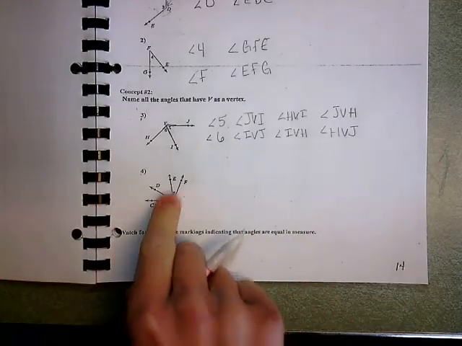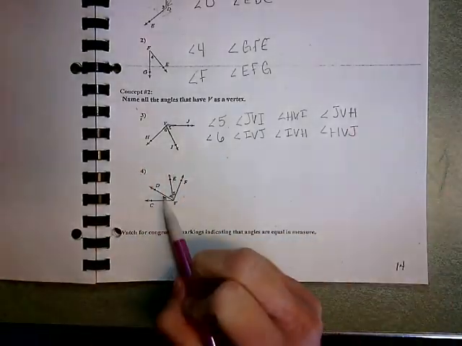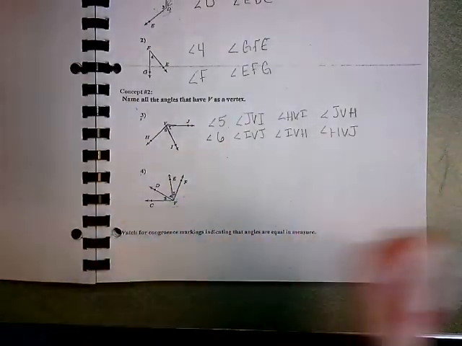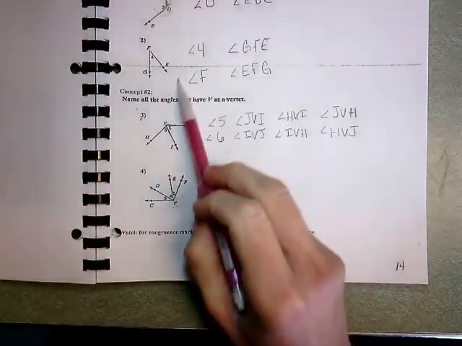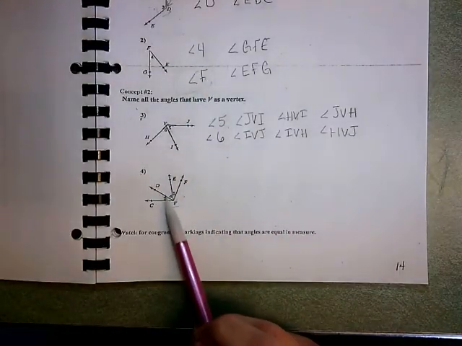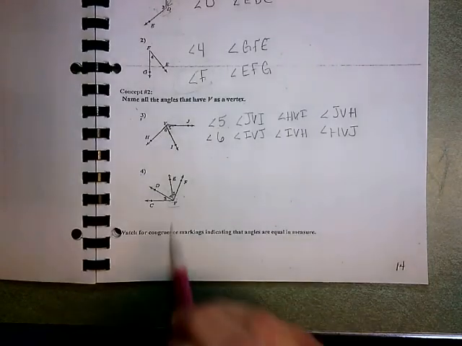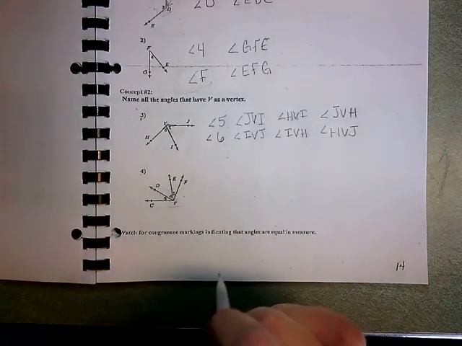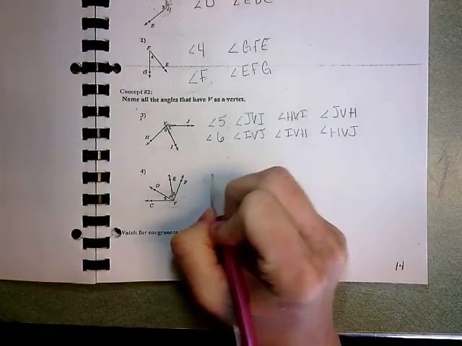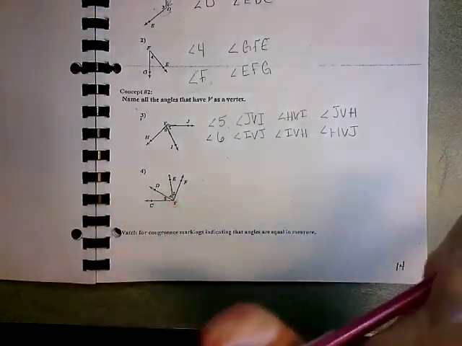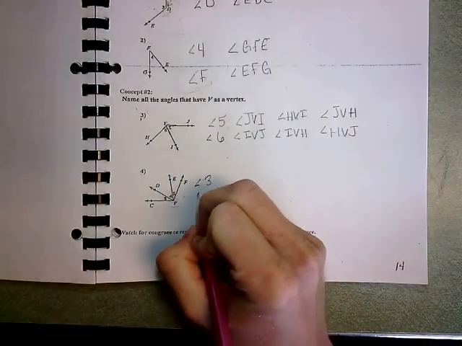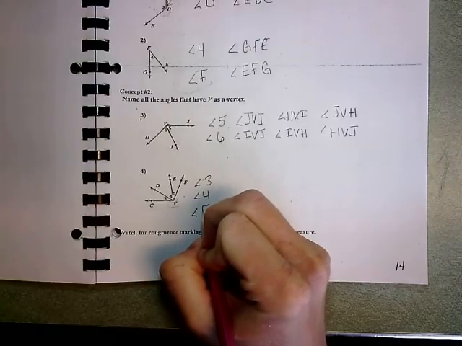All right, so now let's look at 4. There are 3 different angles with vertex V, but it's still the same process. We cannot use a single letter. We have to use either 3 letters or the numbers that are in the vertex of the angles that are labeled on our diagram. One of the ways we could name an angle that has V as a vertex is angle 3. We could say angle 4. We could say angle 5.